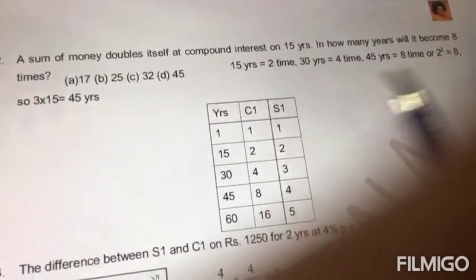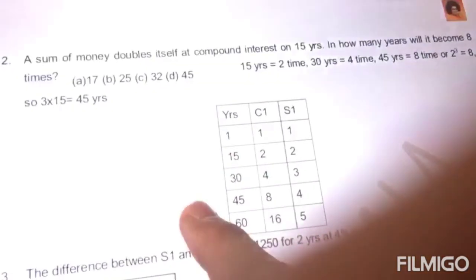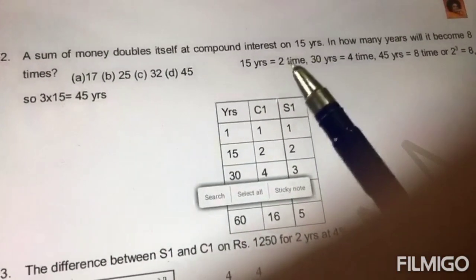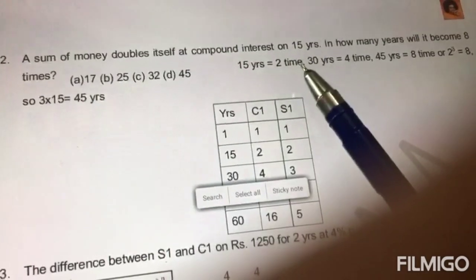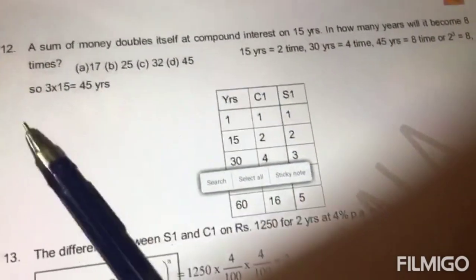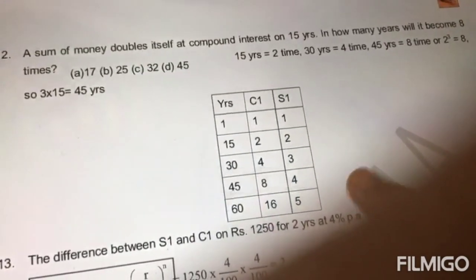Alright, coming back to number 12. A sum of money doubles itself at compound interest in 5 years. In how many years will it become 8 times? Now they've given a shortcut. We will do this as well as the long way so that you can understand.